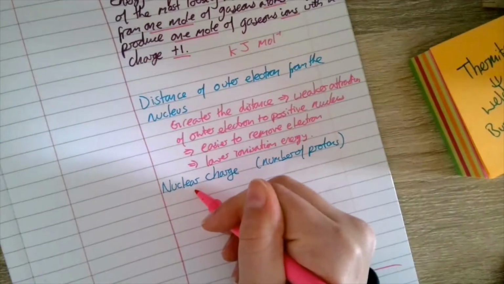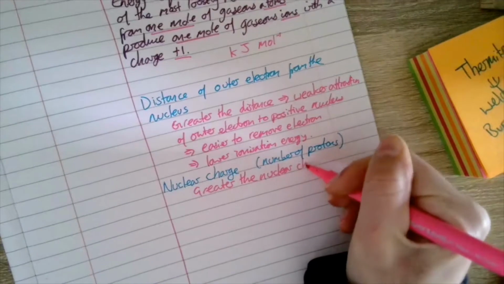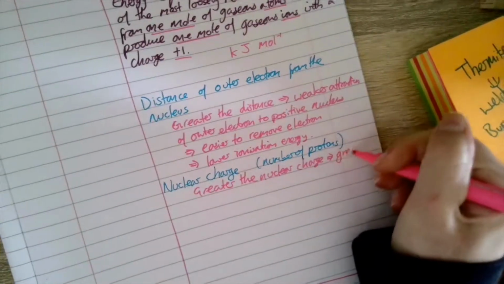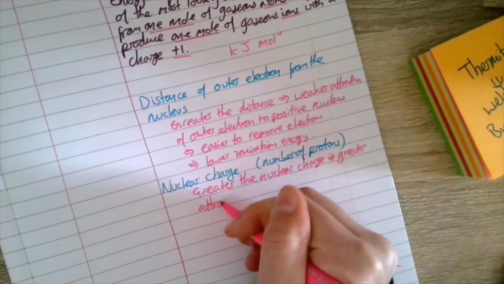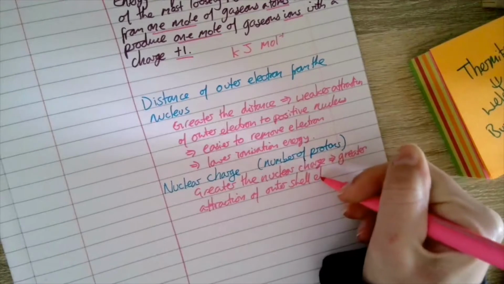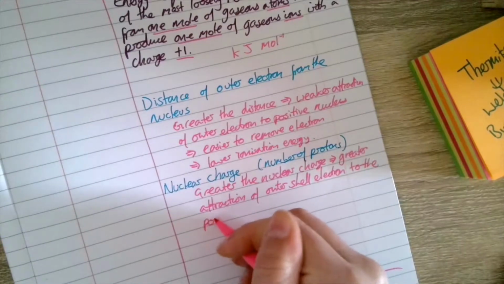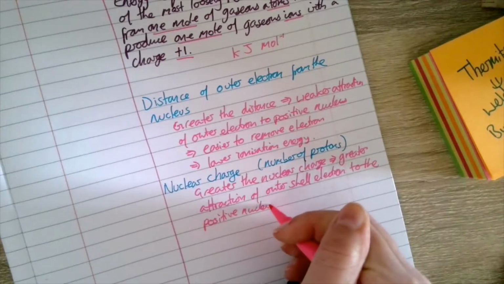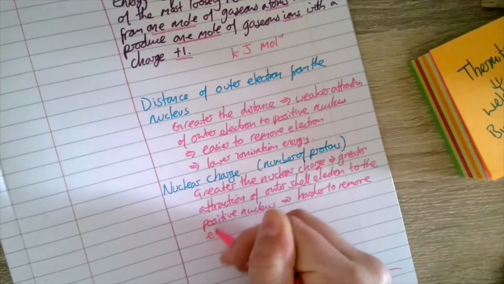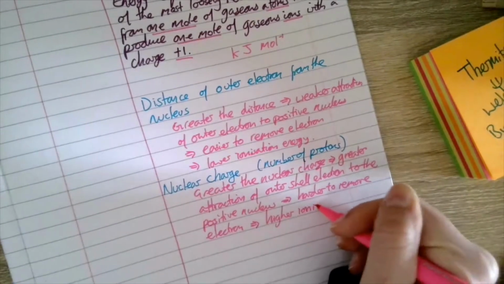So the greater the nuclear charge, i.e. more protons, so higher positive charge of the nucleus, means there's going to be a greater attraction of the outer shell electron to the positive nucleus, and therefore it's going to be harder to remove the electron, and so we're going to have a higher ionisation energy.